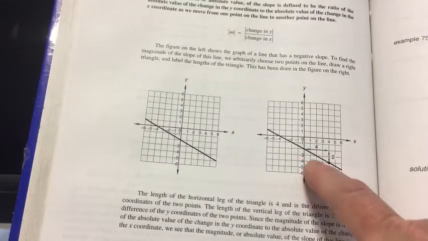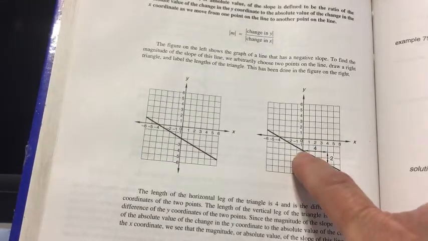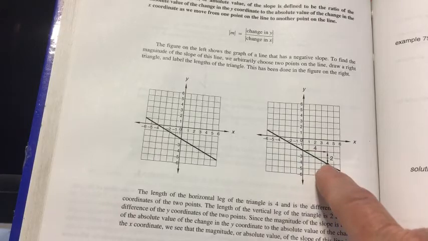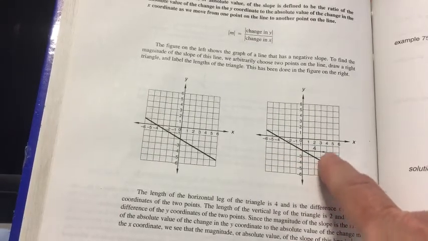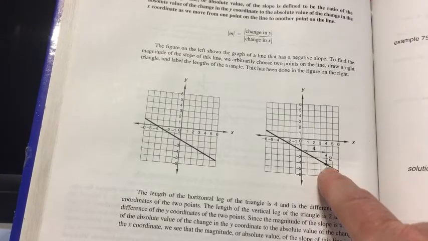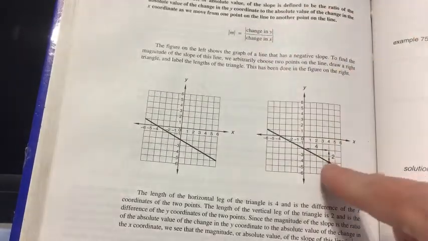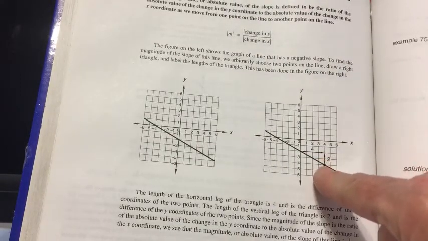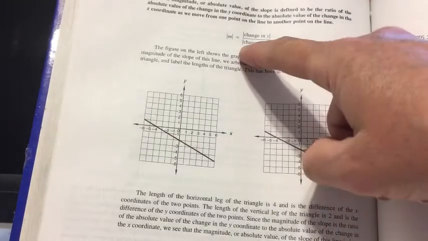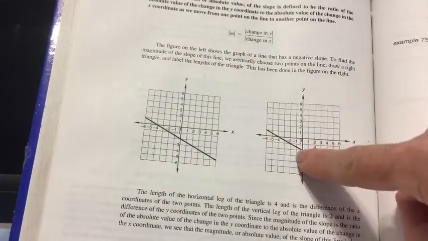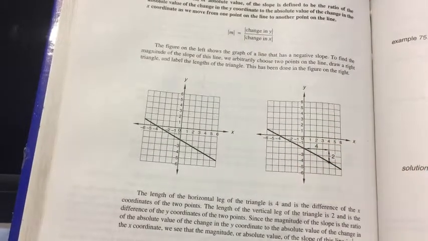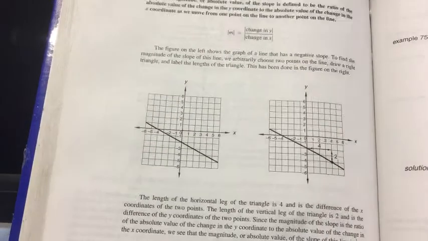And if we took the 2 y values, -2 and -4, and took the difference between them, we have a difference of 2. So we get the change in y by looking at this vertical leg, and we get the change in x by looking at this horizontal leg between 2 points on the triangle.